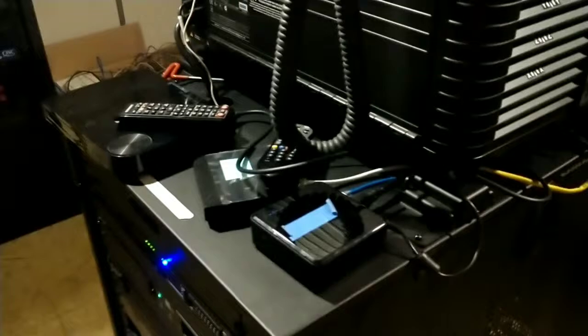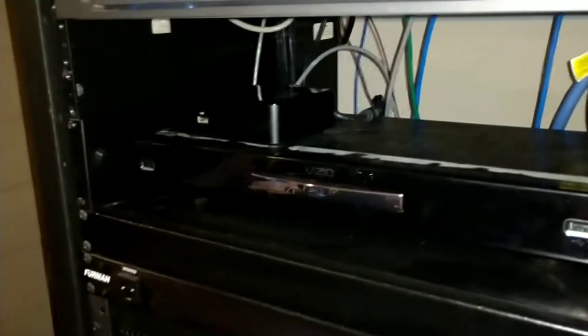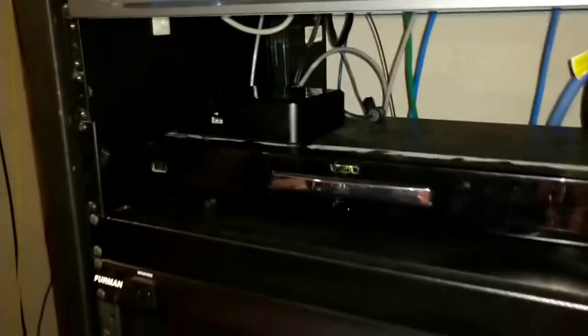If the ad player is on the sound rack, as it is here in screen 4 and also on screen 2, then the extractor will be nearby on the sound rack.